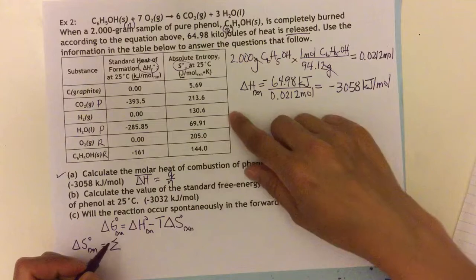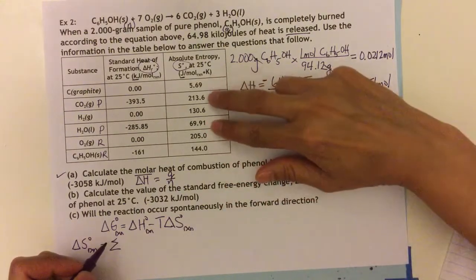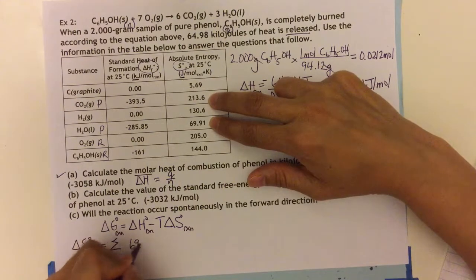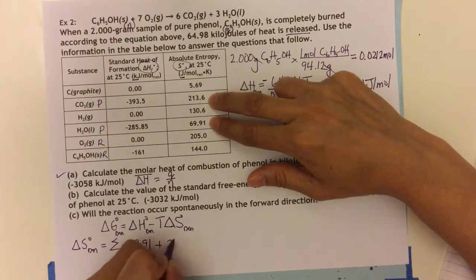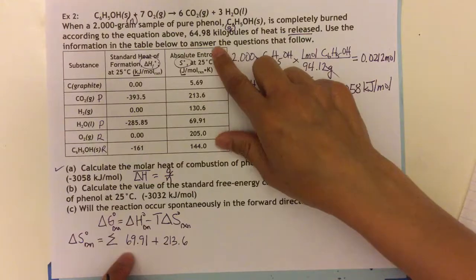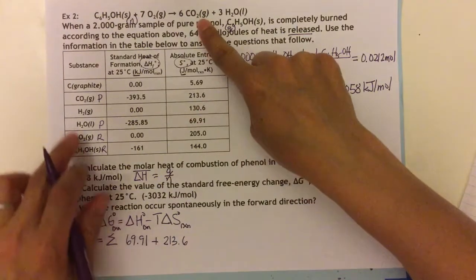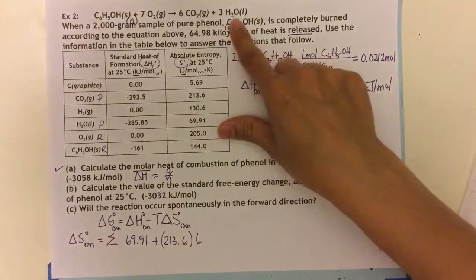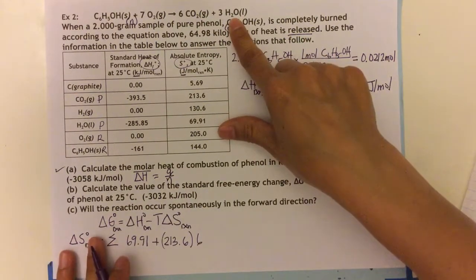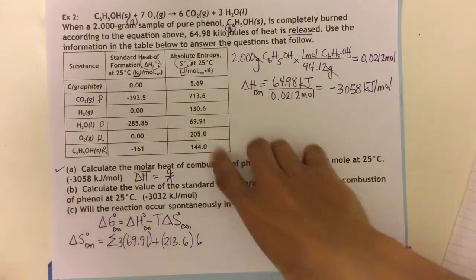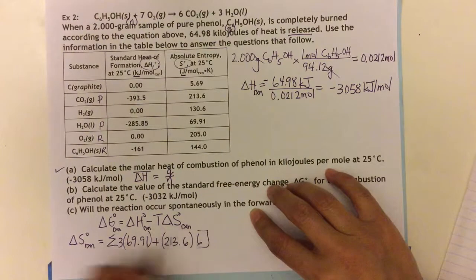So the sum of my products, so my products are these two, 69.91 plus 213.6. But then I have to look at the stoichiometry with that, okay? So it looks like carbon dioxide is 6 times, so I'm going to have to multiply that 6 times. This is 3 times, so I would multiply the liquid water by 3 times that value, okay? So I've got this part right here.